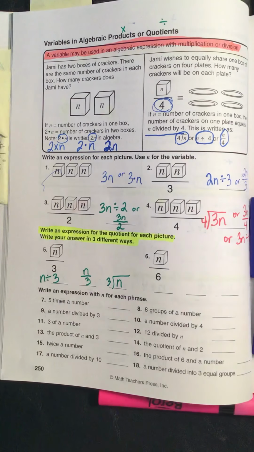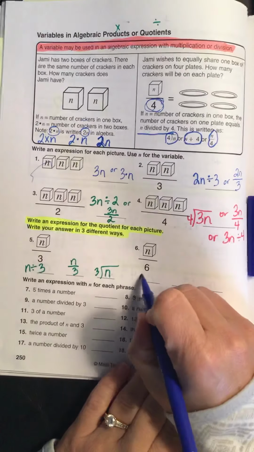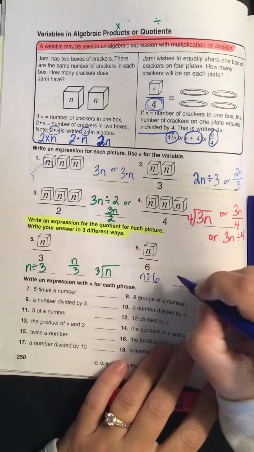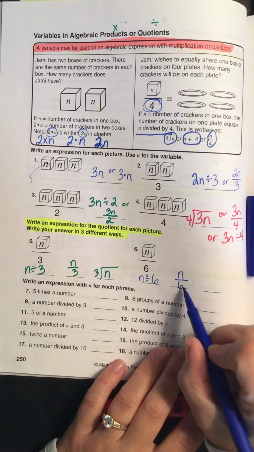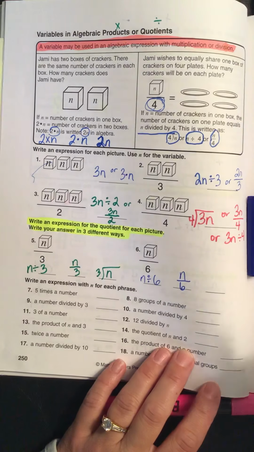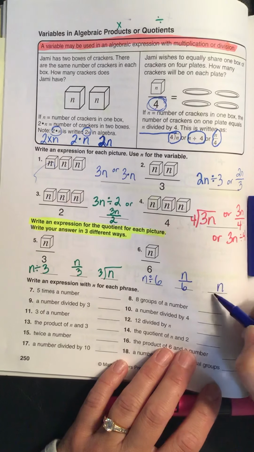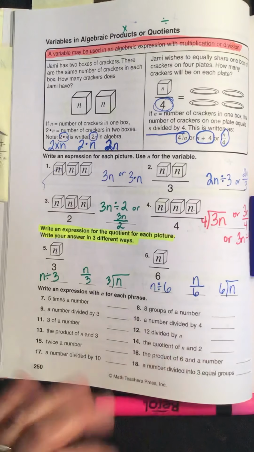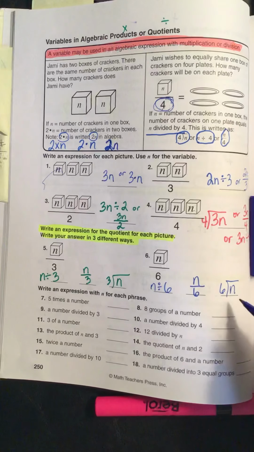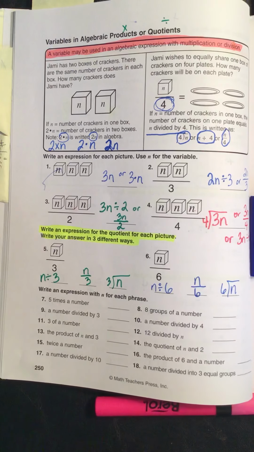I would like you to do the same for number 6. N divided by 6. When we're doing fractions, remember the bottom number is how many equal parts we're breaking it up into. And then n divided by 6. We haven't really done a lot of long division this year, so this might be a little confusing to you. You did it in 6th and 7th grade, I'm sure.